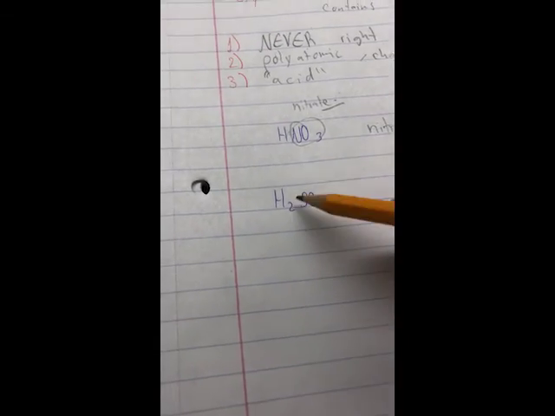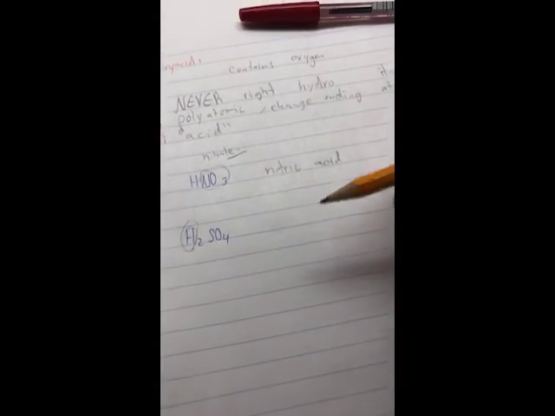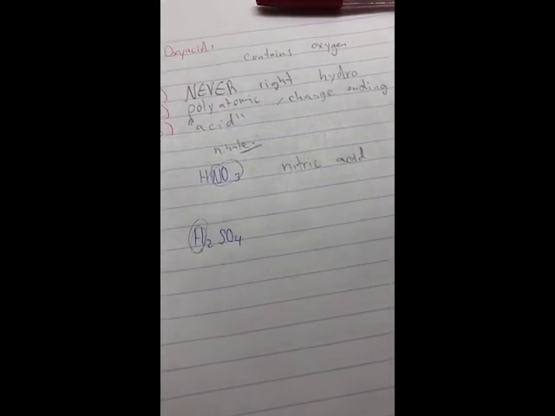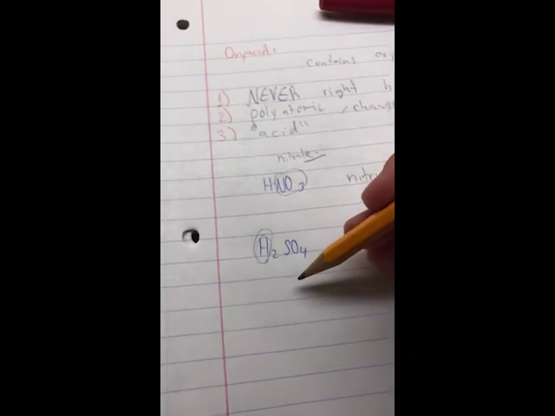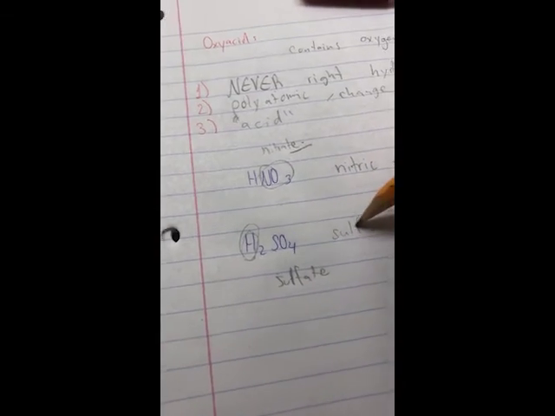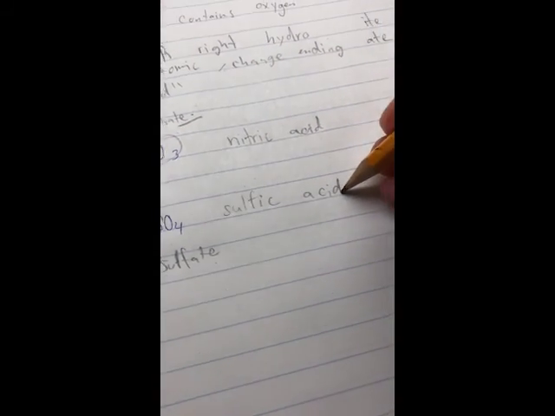Here you don't write hydro. So you find your polyatomic, which is SO4, which is sulfate, right? Sulfate. So this will be sulf, and here is ate. You change it with ic, sulfic acid.